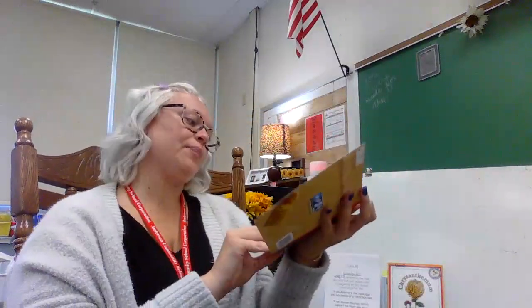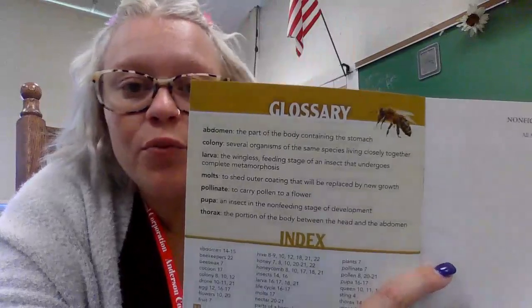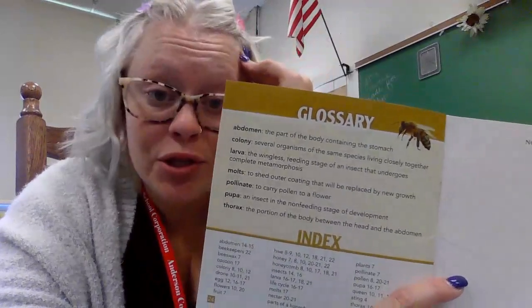And that was the last page. But we do still have the glossary, so let's go over that together. If you don't remember, the glossary is at the end of the story, and it tells us definitions of words that are within the story that we just read.